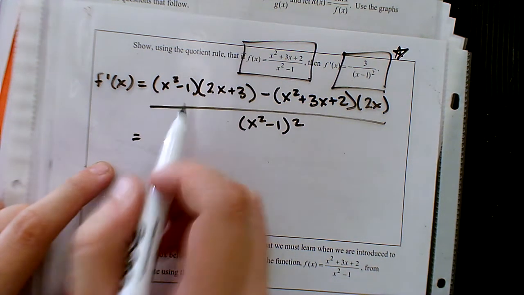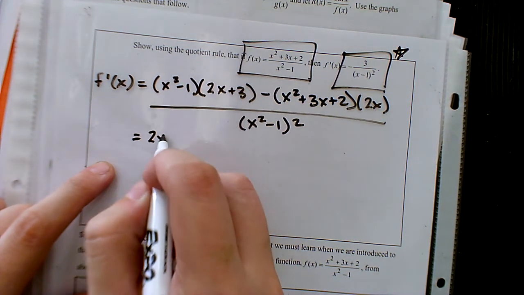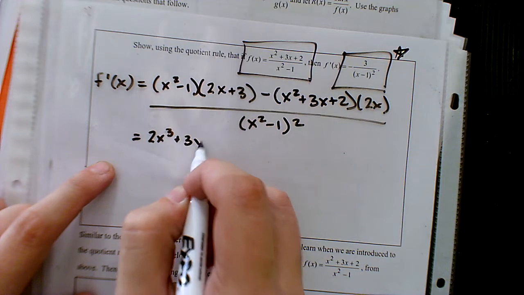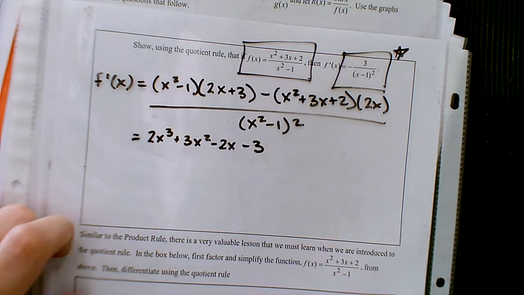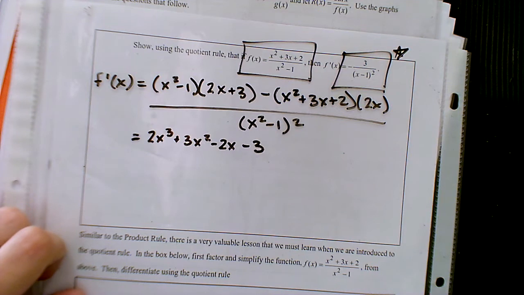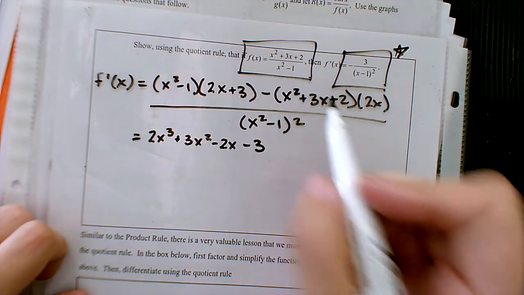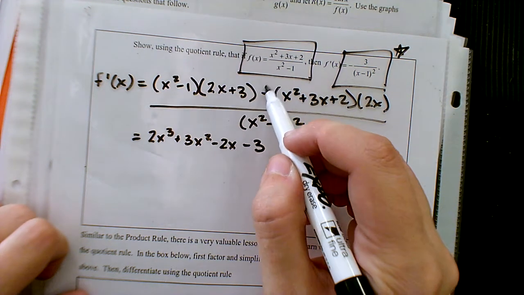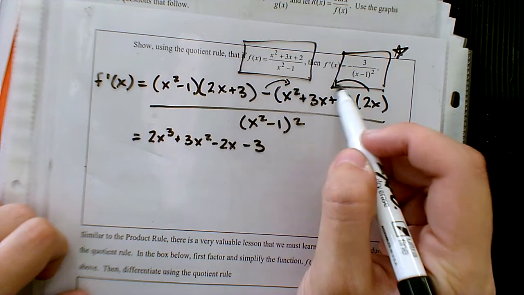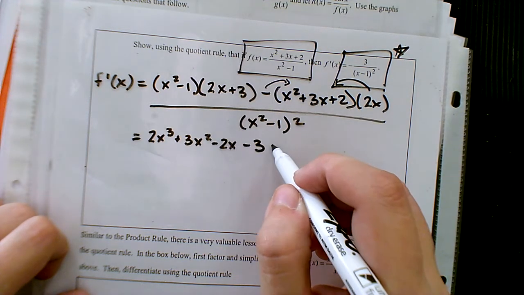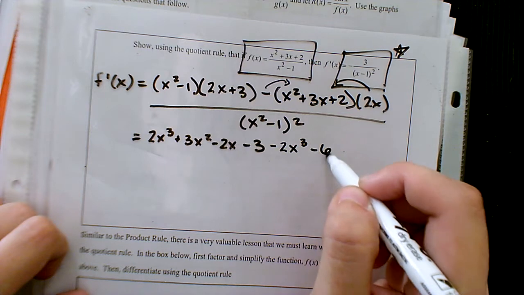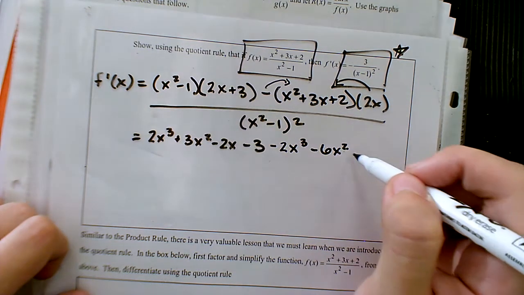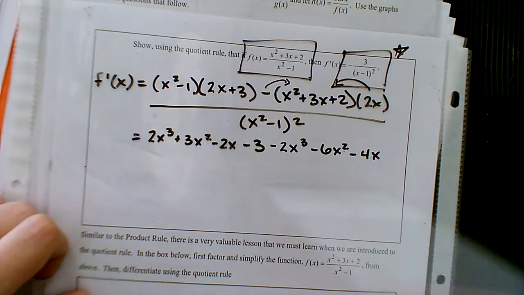So let's see what happens if we multiply these two together. We'll get 2x cubed plus 3x squared minus 2x minus 3. And then, if we simplify the other set, we've got to distribute in a negative, but also a 2x. We'll get negative 2x cubed minus 6x squared minus 4x.